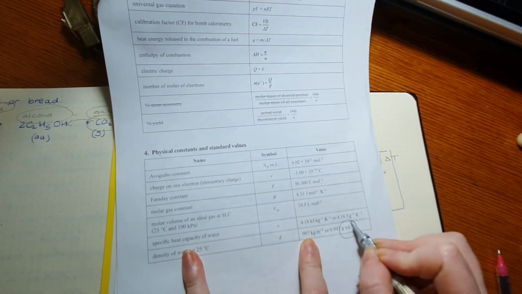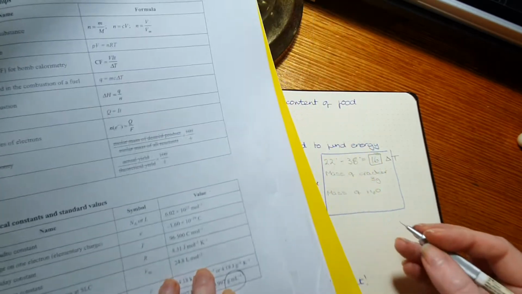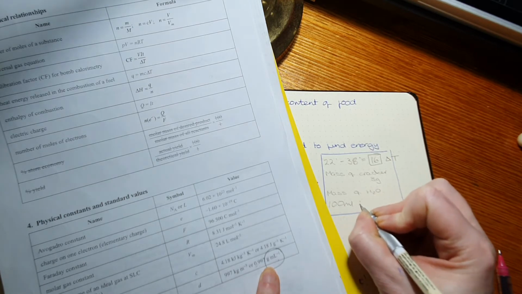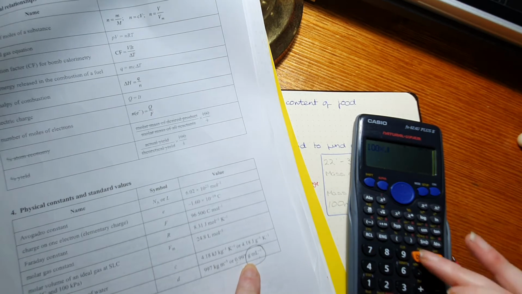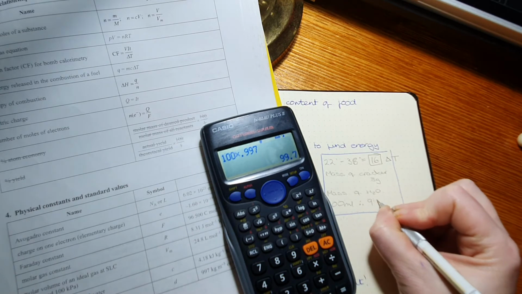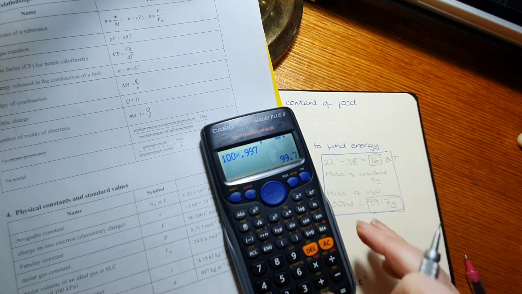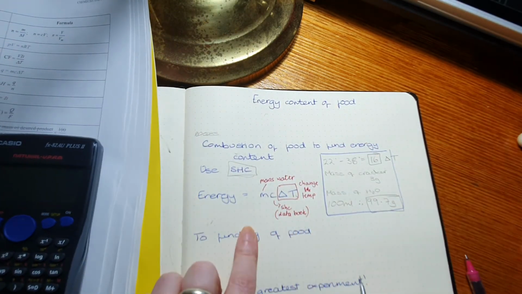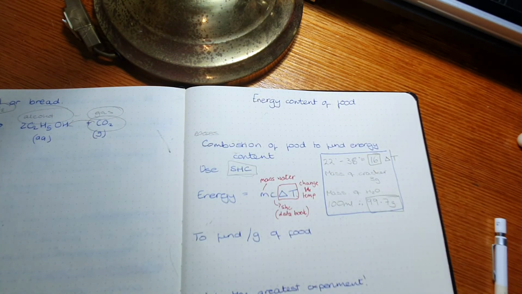For each milliliter I have, it's going to be 0.997 grams. So I had 100 milliliters. Therefore, I have 100 times 0.997, which is 99.7 grams. That's how much water I had. So I can put all of these in here.